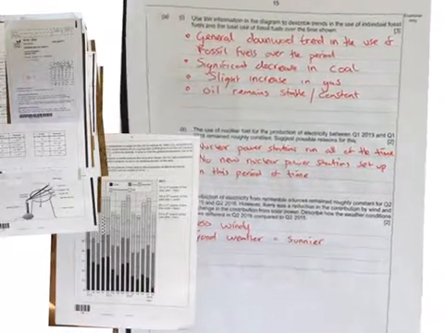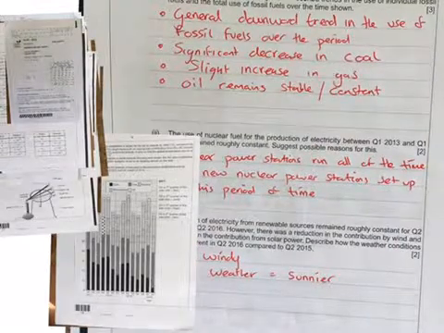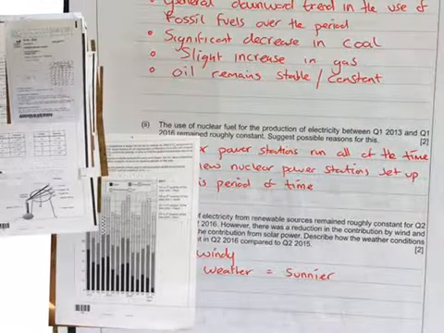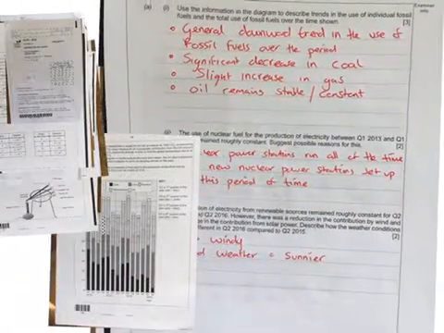There's a downward trend. It starts to reduce. Significant decrease in coal, which I talked about. There's a slight increase in gas. Oil remains stable, constant. I could have mentioned nuclear. So there's lots of things we could have talked about there for 3 marks.